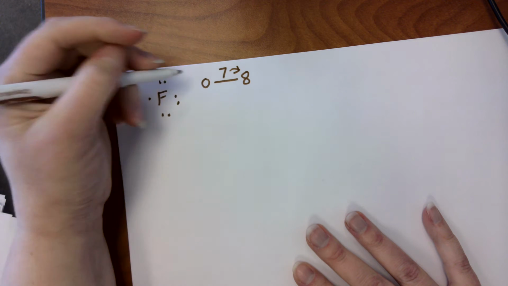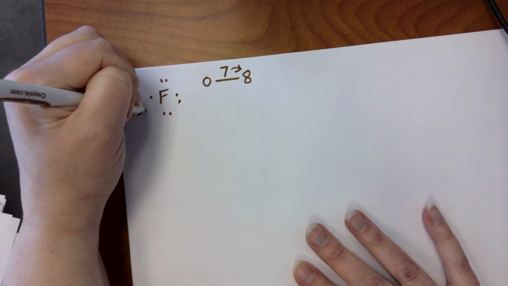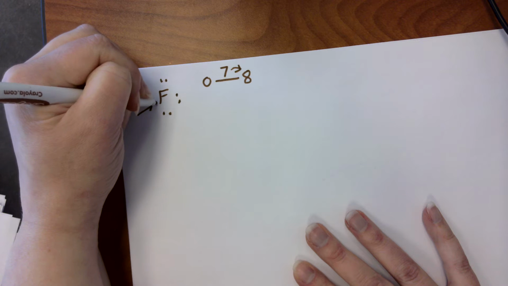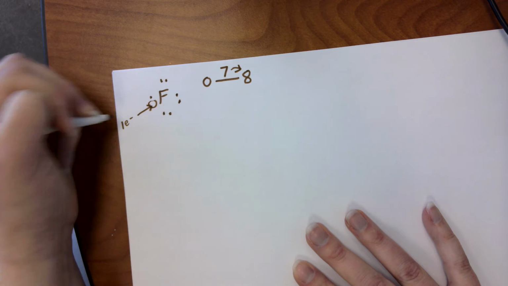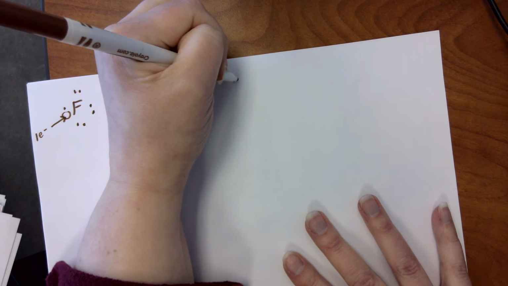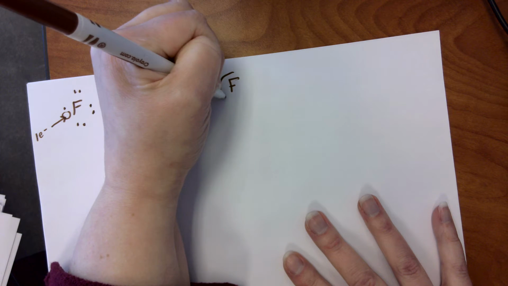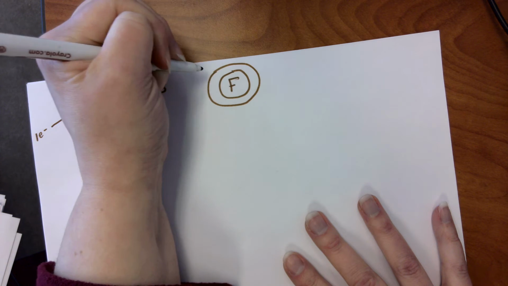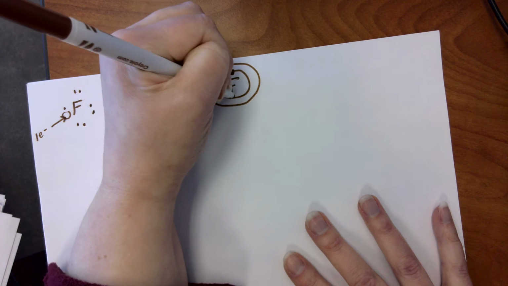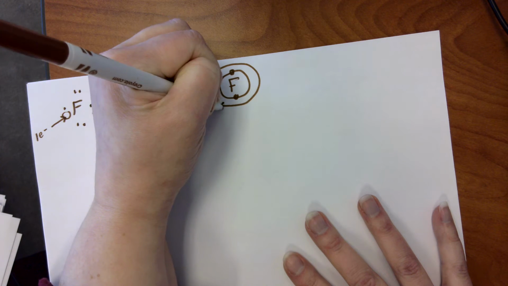So in order for that to happen, it just picks up an electron to fill this empty space that's right here. Because, again, let's look at fluorine's Bohr model. Fluorine has 2 orbits, and it has a total of 9 electrons, so 2 here, and 7 on its outside.